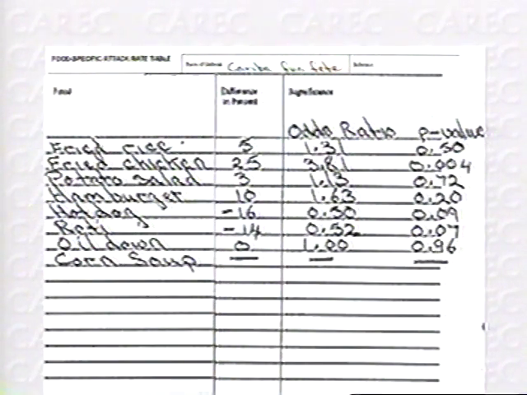Finally, you notice that odds ratios, p-values, and rate differences were not calculated for corn soup. This is because it could not be done, since no one who ate it got ill, and cases are needed to calculate rate differences and odds ratios. However, since no one who ate the corn soup got ill, we can surmise that it is not associated with illness. Sometimes, even if we cannot calculate odds ratios and rate differences, we can still interpret the data.